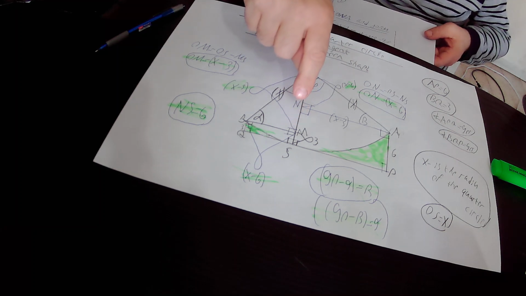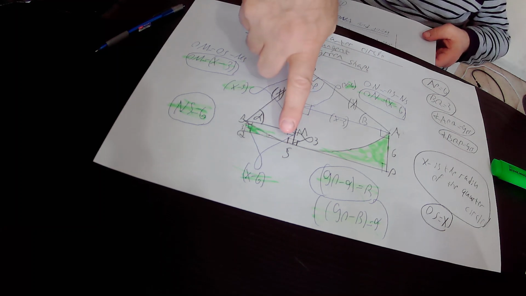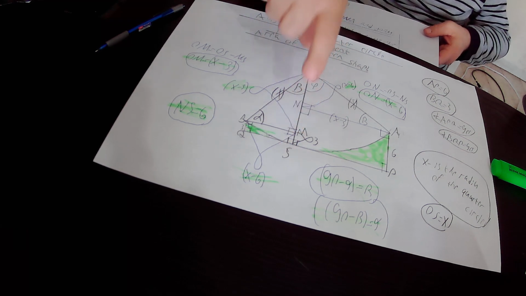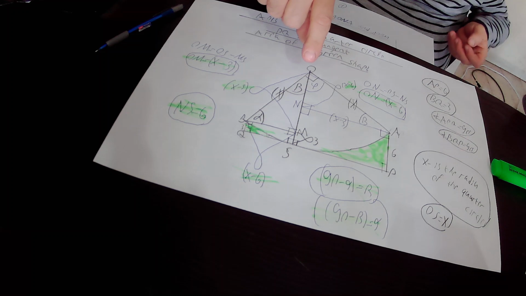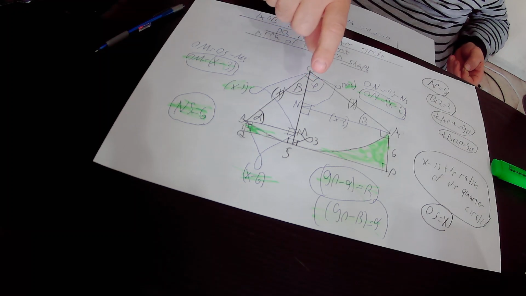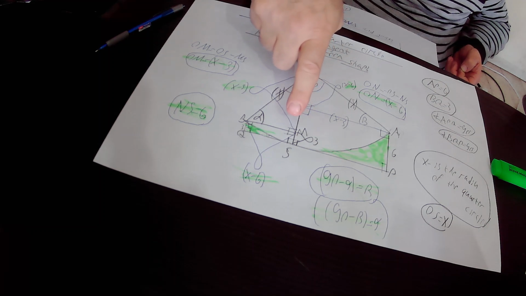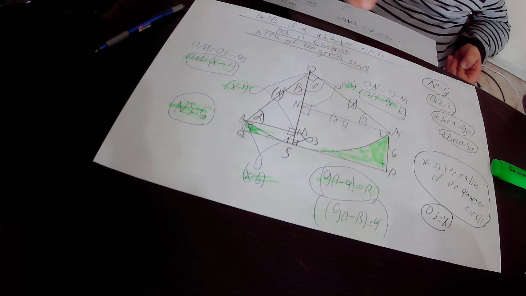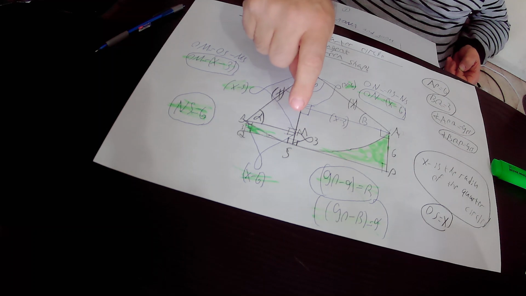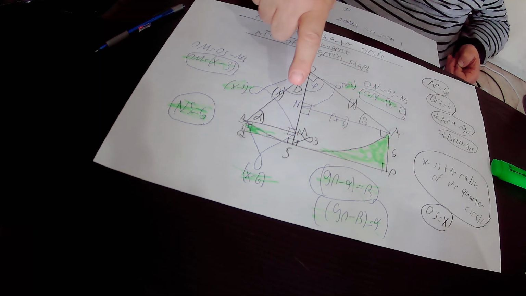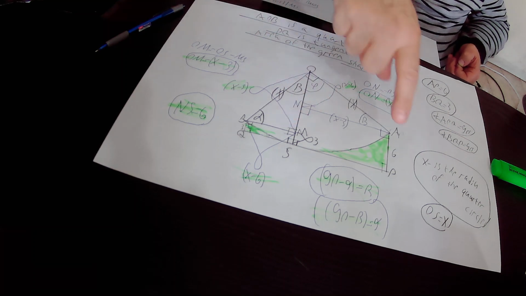NS is part of the straight line OS. And if part of a straight line is parallel to another straight line, then the straight line itself must also be parallel to the other straight line. Here, part of the straight line OS is NS, which is parallel to AP. Therefore, the straight line OS itself must also be parallel to AP.